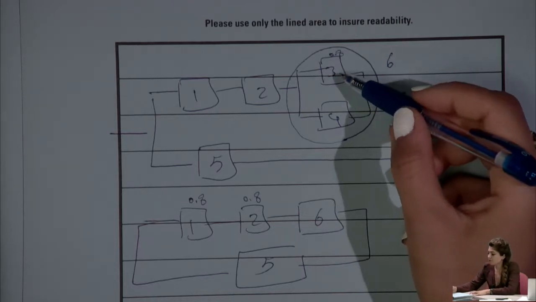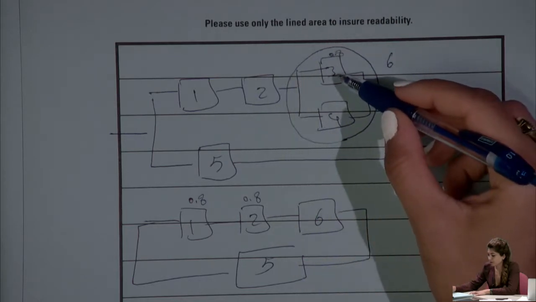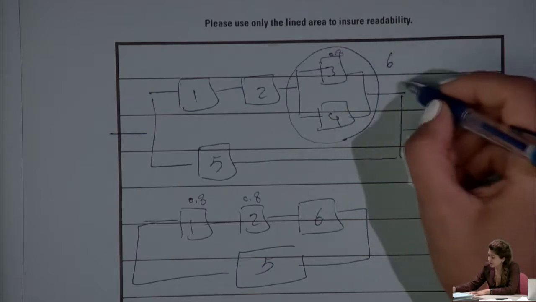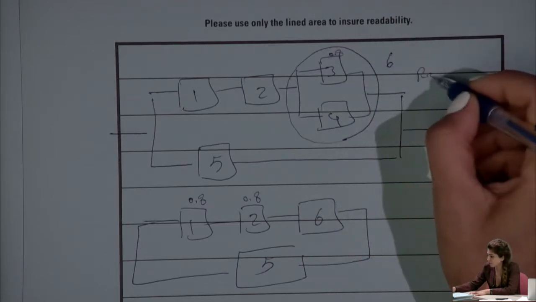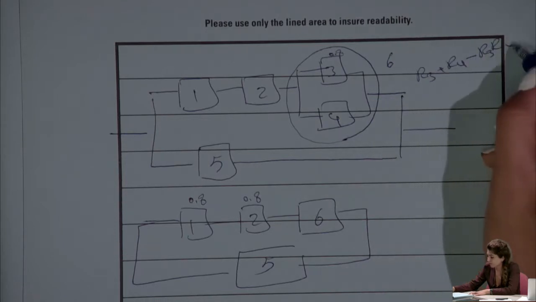But from the reliability standpoint, this one is based on just reliability. So you know that it's going to be either 3 works or 4 works. So it's going to be R3 plus R4 minus R3 R4.